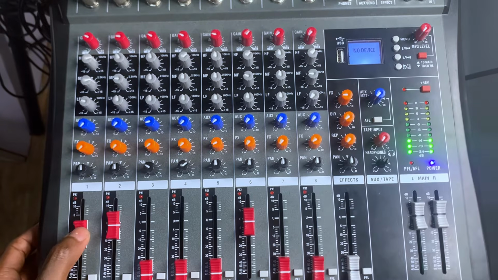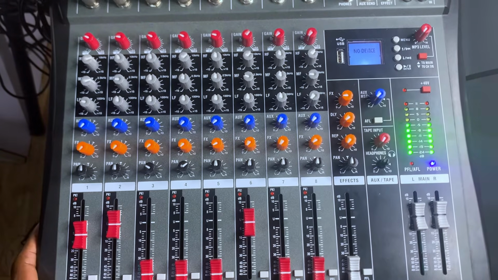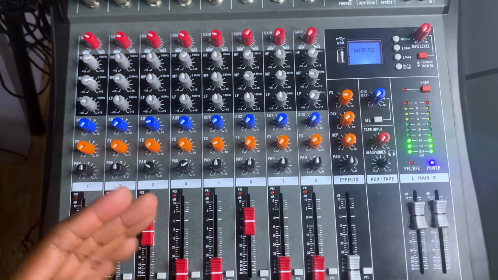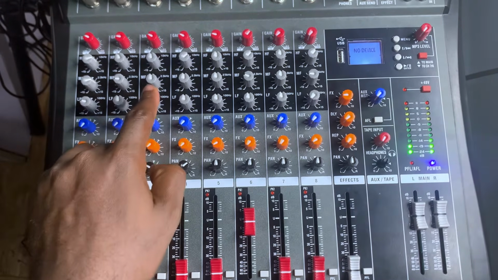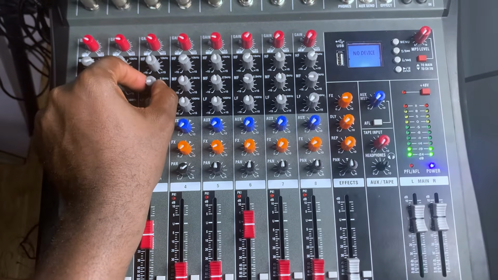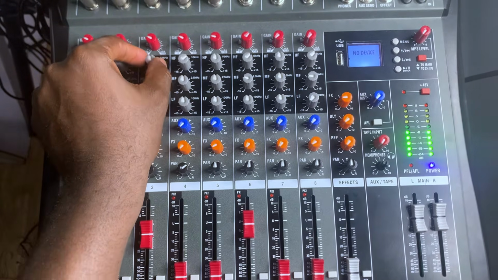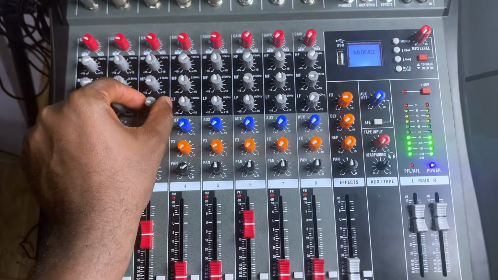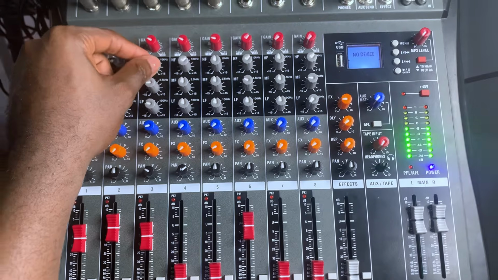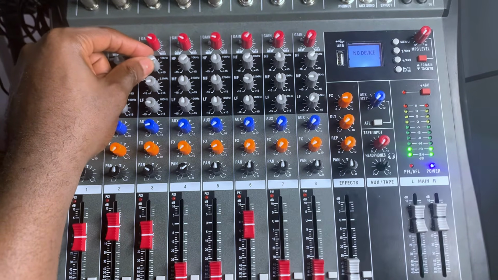Look at that, the kick and the snare sound good already. Now let's do the tom. For the tom, I'm going to cut this mid frequency also. I'm going to cut it a bit, and this low frequency I'm going to cut a bit too. I'm going to leave the high frequency up, or just boost it by one a bit.